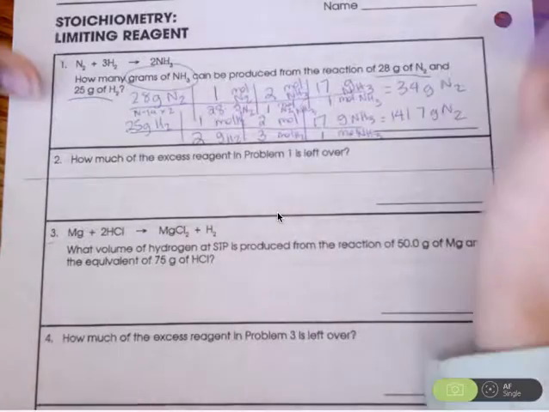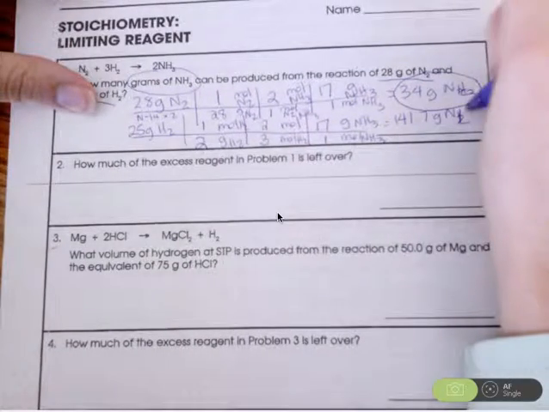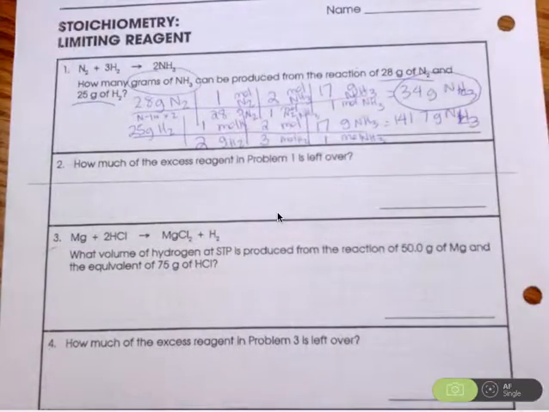Clearly, this is my limit. This is my answer to the question: how many grams of NH3 I can make.